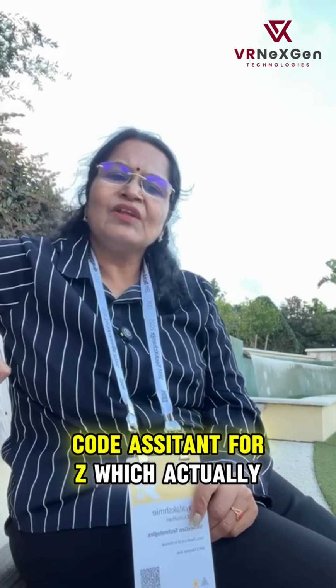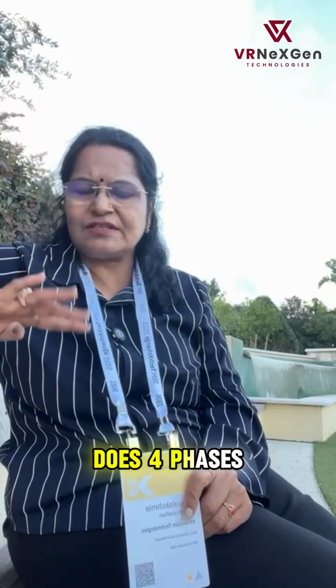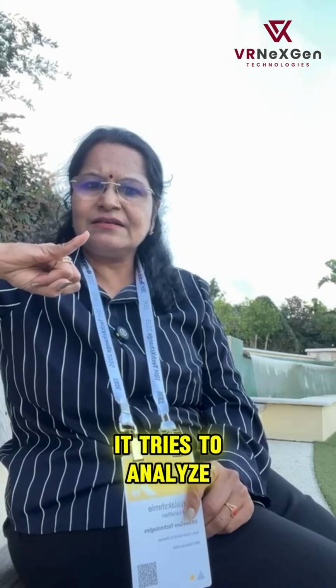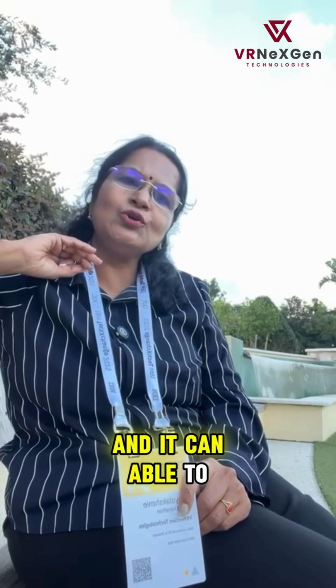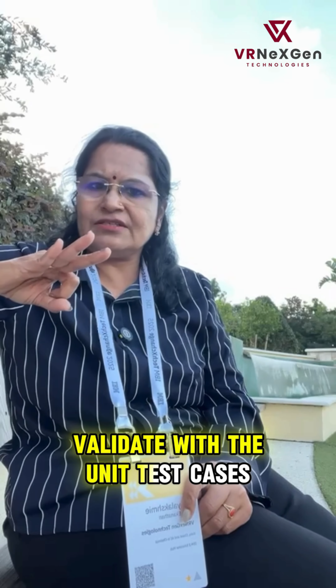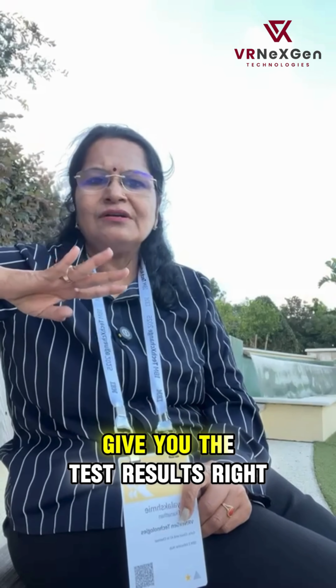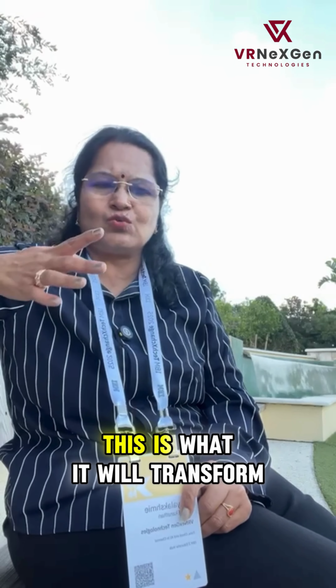Z. So hopefully you would have observed my video on WatsonX Code Assist for Z, which does 4 phases. It tries to analyze and come out with your code explanation, and it can transform the code from COBOL to Java, and it can validate with the unit test cases of COBOL to Java, and then it can give you the test results, right? So this is what it will transform, validate and verify.